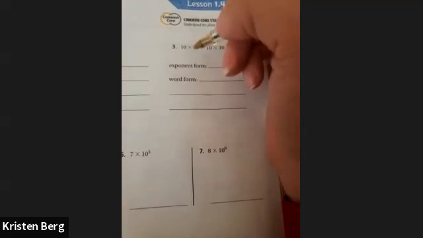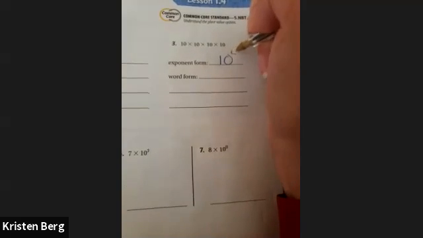I am going to do this one with you. So we are going to say, how do you do this in exponent form? So the base that's being used every time is 10. And how many times is it written? It was 4 times. So how do you say this in words? You would say 10 to the 4th power.